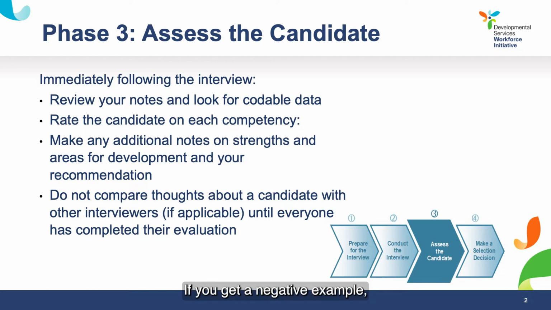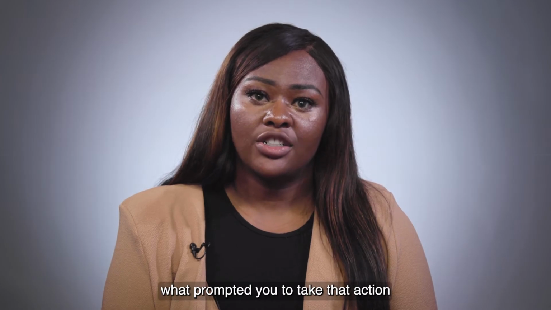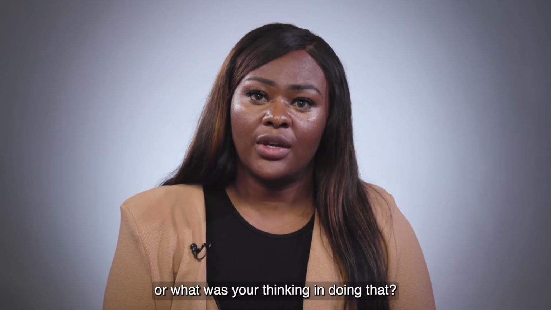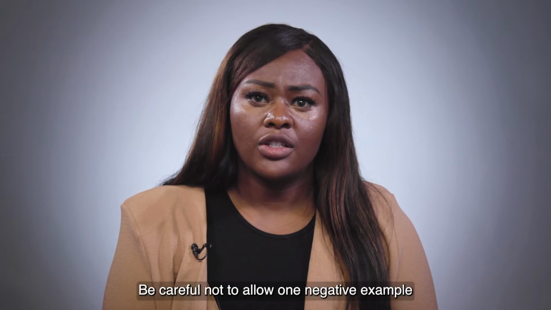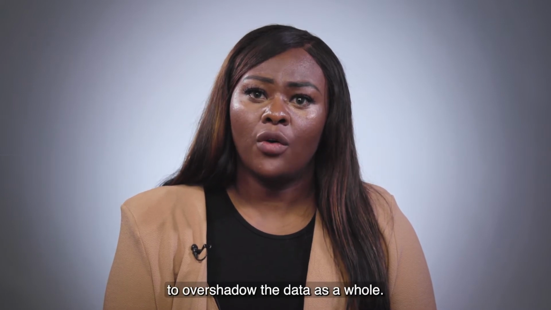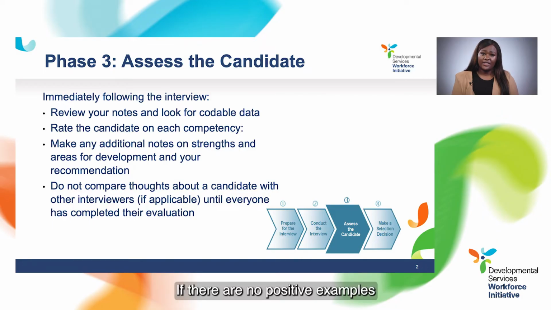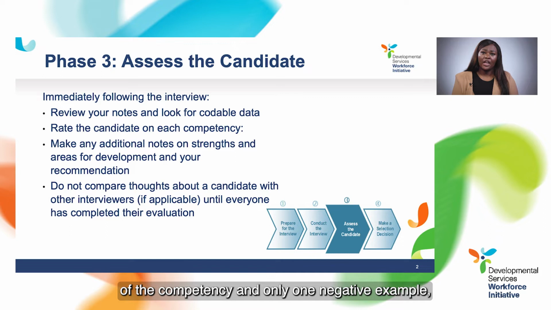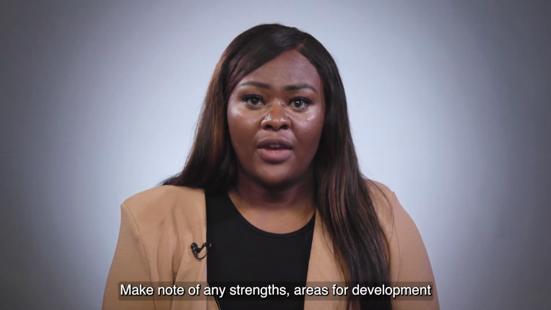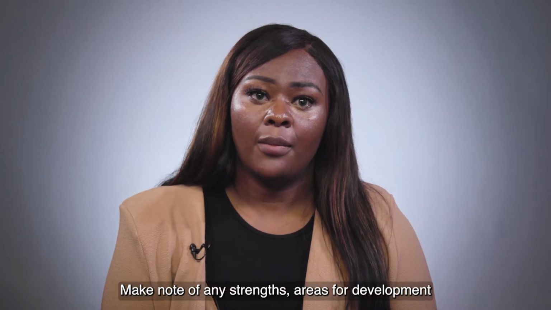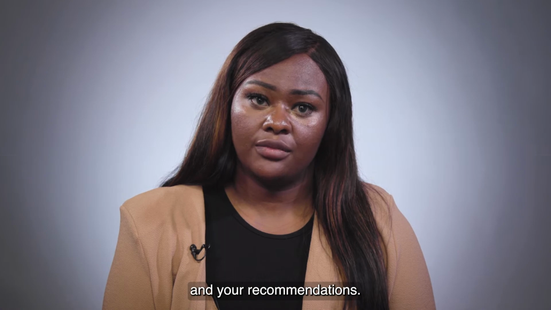If you get a negative example, it is important to probe for intent. For example, what prompted you to take that action, or what was your thinking in doing that? Be careful not to allow one negative example to overshadow the data as a whole. If there are no positive examples of the competency and only one negative example, then assign a 0 to the competency. Make note of any strength areas for development and your recommendations.